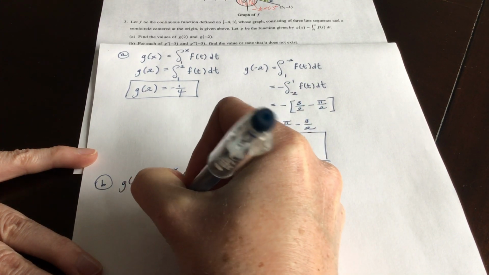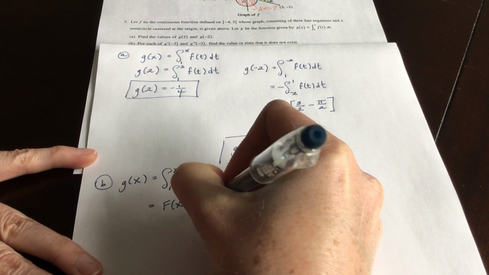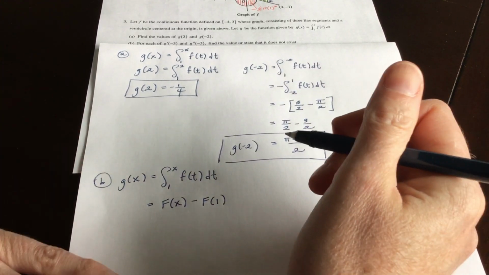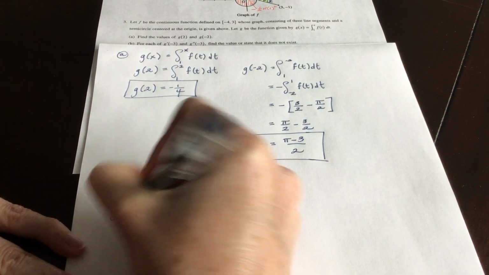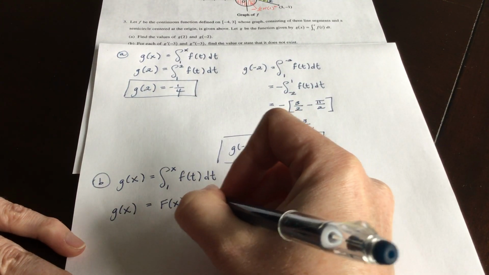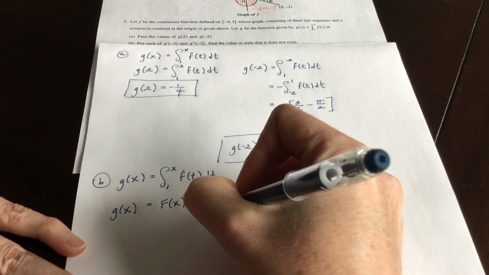So you'd have big F of x minus big F of 1, where big F just represents the antiderivative of f. I'm going to bring down g of x. And then remember, if you plug a constant into any function ever, you just get another constant.